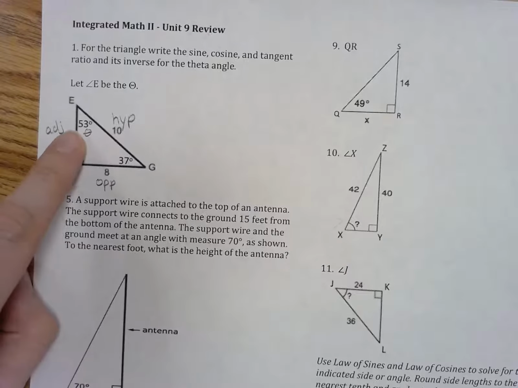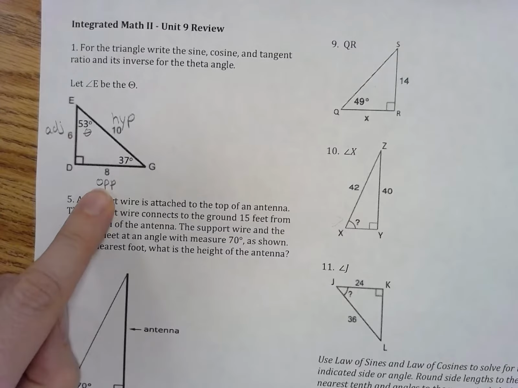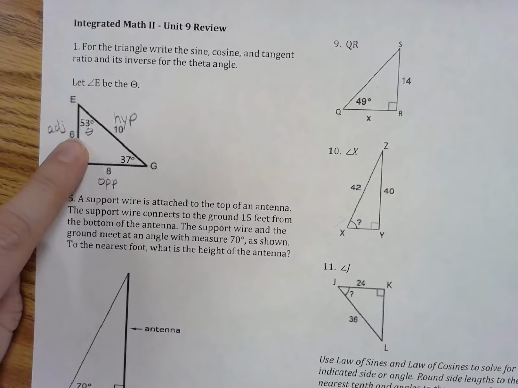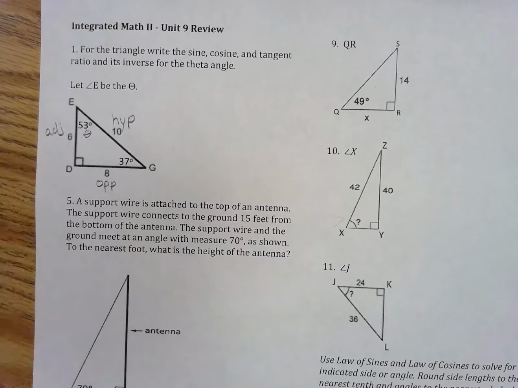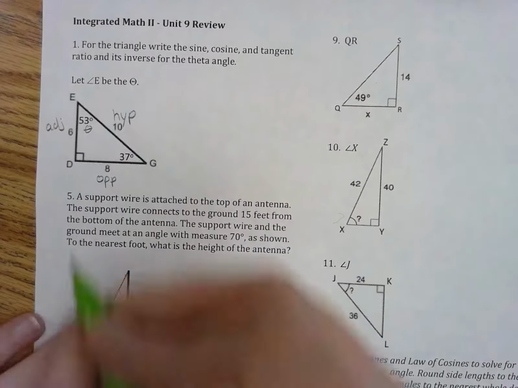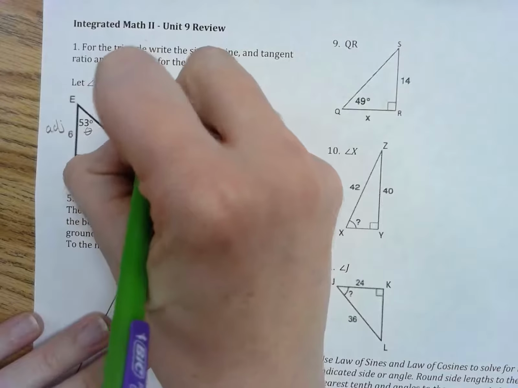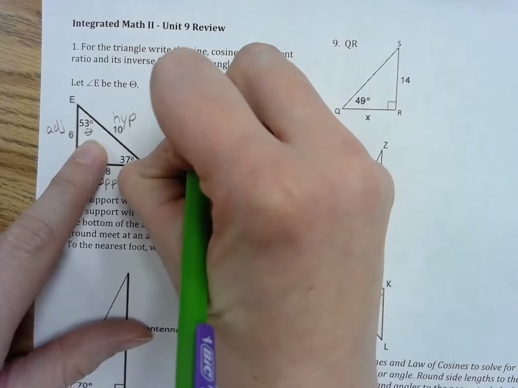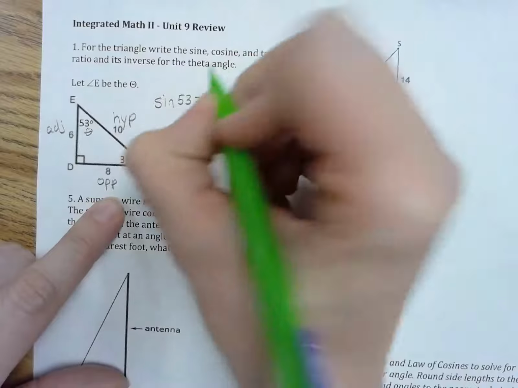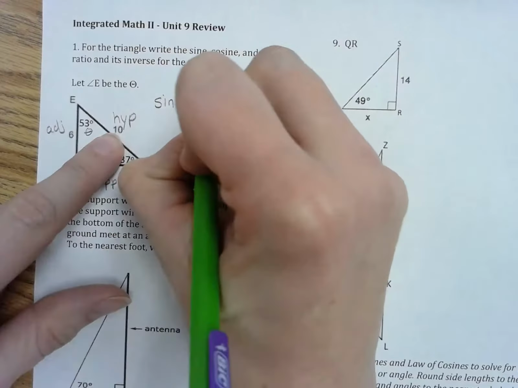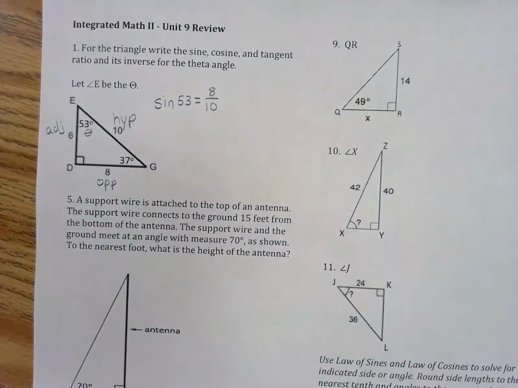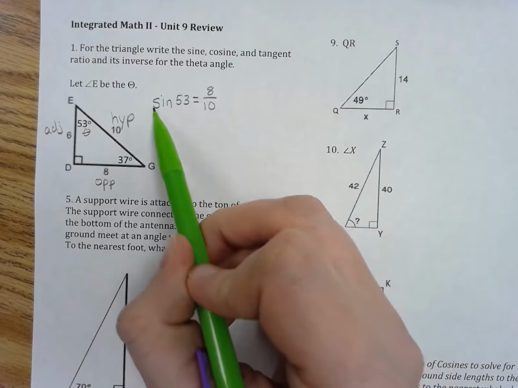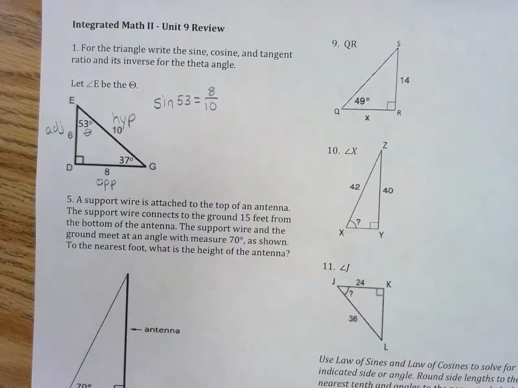So from our theta angle, we label our triangle opposite, adjacent, and hypotenuse based on where your given angle is at. So we're going to write each of our ratios. Let's start with the first one. Sine of our angle, so 53, equals, sine is opposite, so we'll do 8 over hypotenuse, so 10. Remember your saying to help you remember that: Some old hippie, so sine, opposite, hypotenuse.